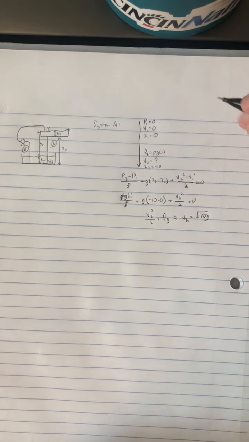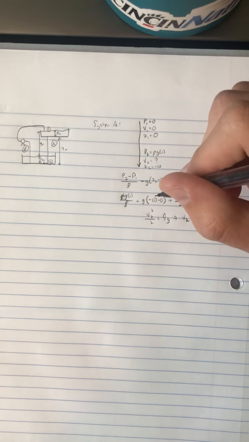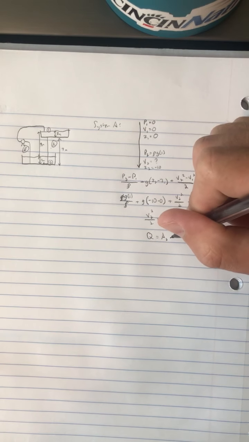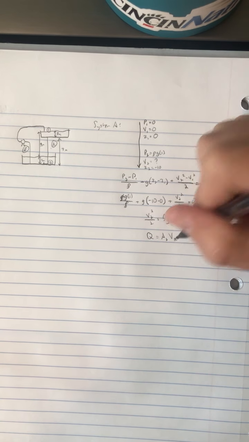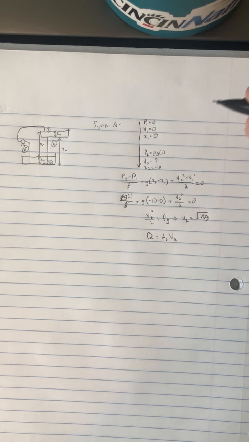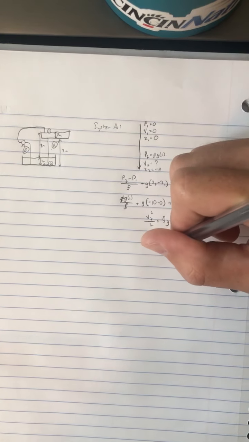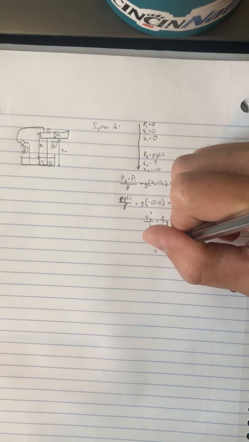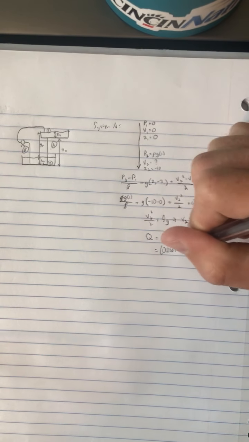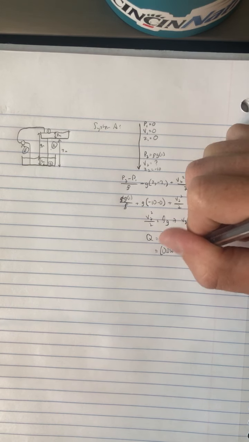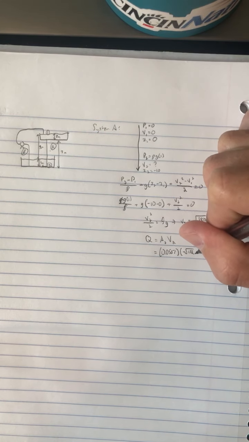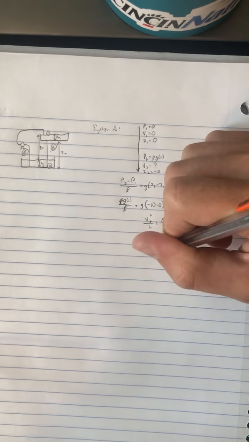Now we can use this with the cross-sectional area of the pipe to find the flow rate. That's A2, the cross-sectional area, times V2. A2, a 10-inch diameter pipe, is equal to 0.0507 meter squared for the cross-sectional area, and then that would be times square root of 18 times 9.8 for G, and that would be our flow rate.